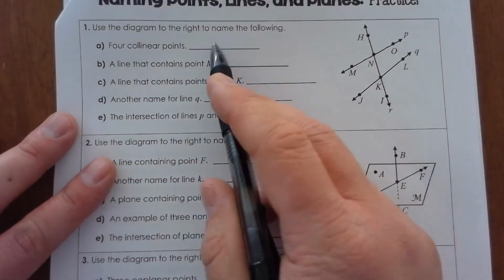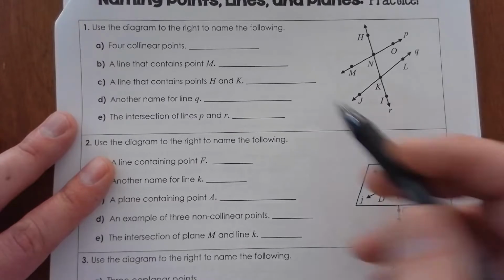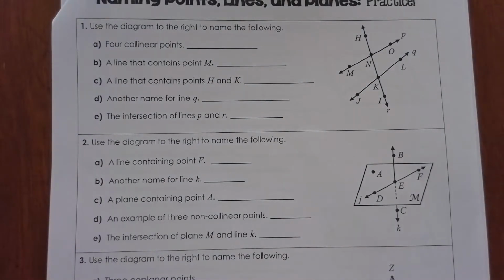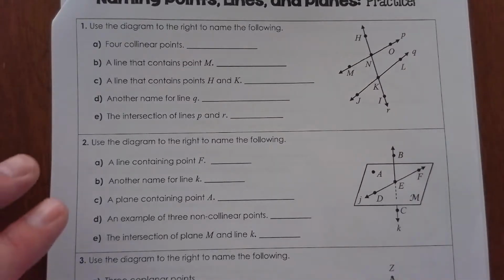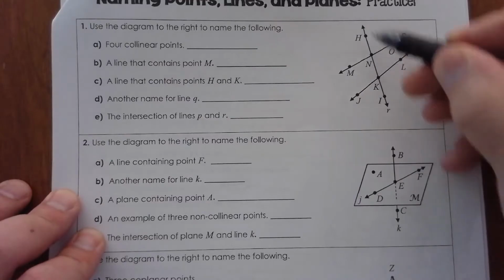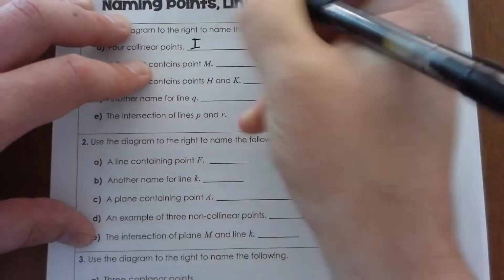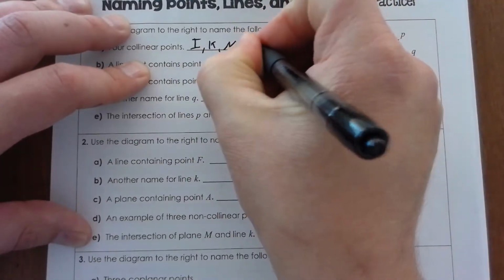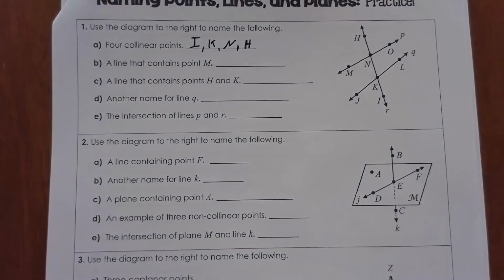Use the diagram to the right to name the following. So this is our diagram. We want 4 collinear points. So what does collinear mean again? Same line. So I need 4 points that lie on the same line. Can somebody name me 4 points that lie on the same line? I, K, N, and H. Good. So I, K, N, and H. Alright, so that's not the only 4, are there? Are there any more? Nope, that looks like it.